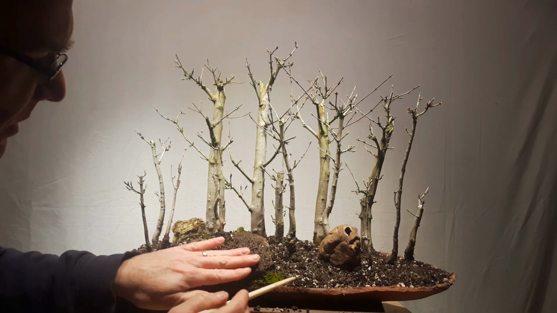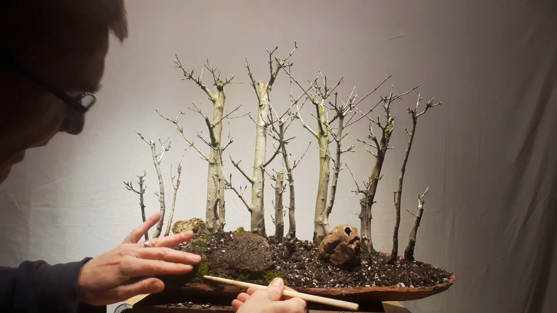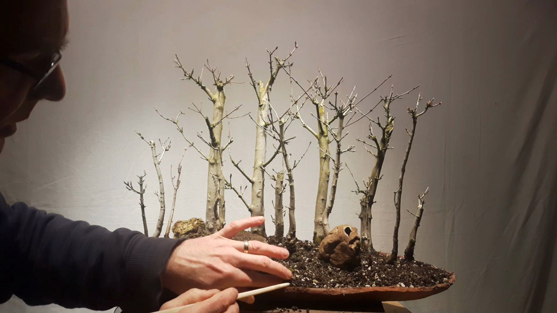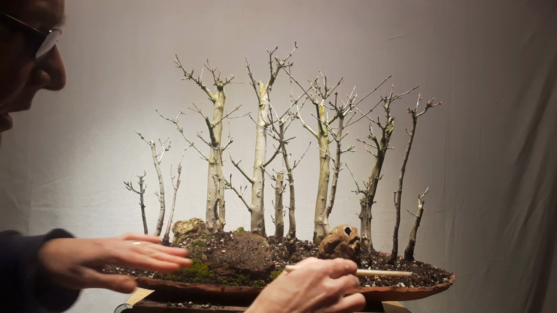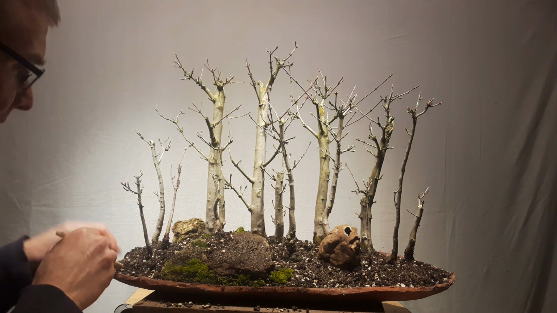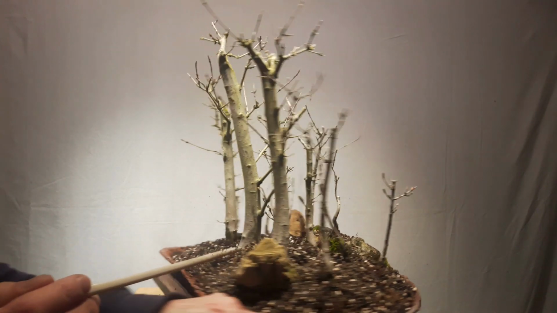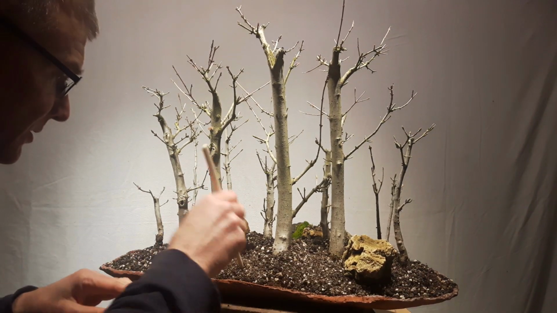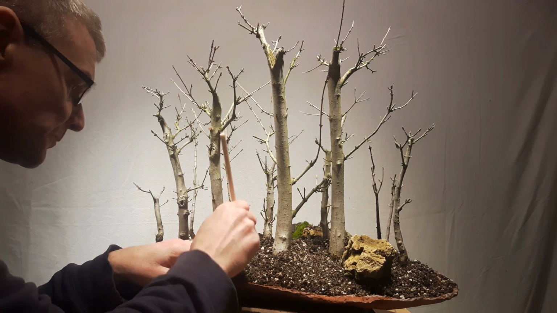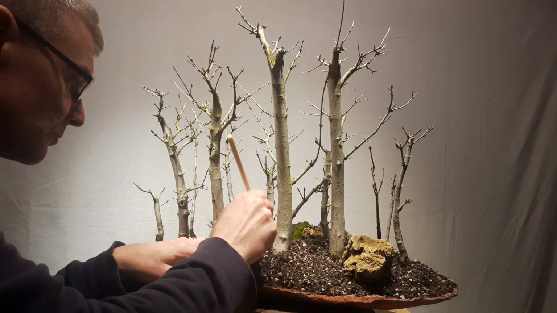I mounted the back of the forest a little higher, but I had to block it with moss, and maybe I'm going to try to find a little rock for here and here, and maybe I'll just use some more rocks to lift the higher portion up so that the view from the front is a little more interesting. But I cannot do that today because I need to find some rocks, and well, it's dark outside now. So this will be something that I have to do tomorrow.